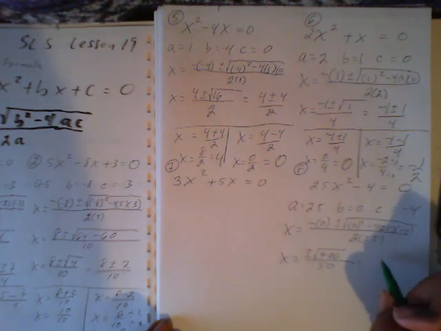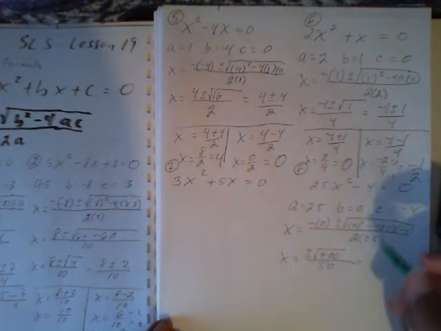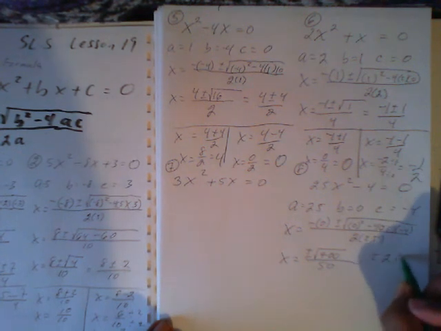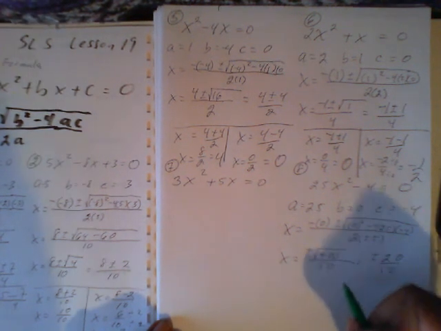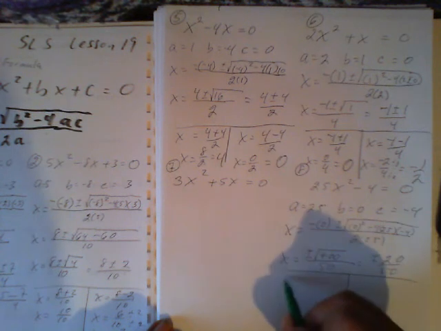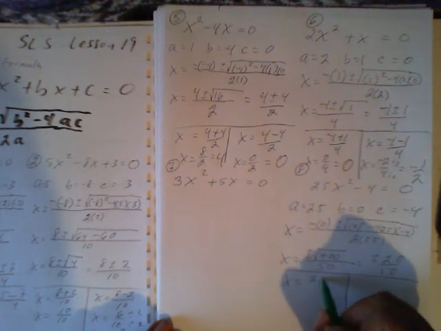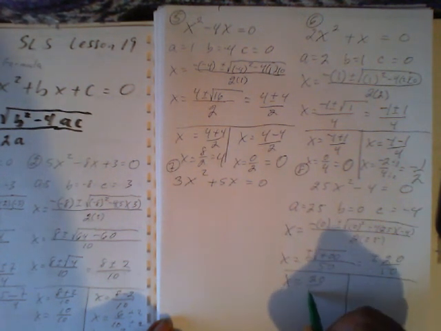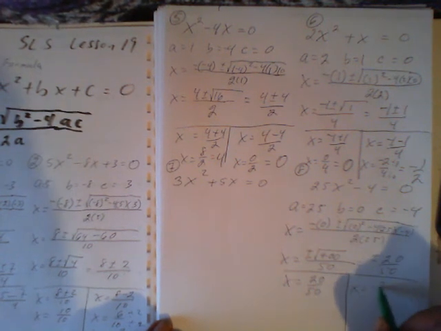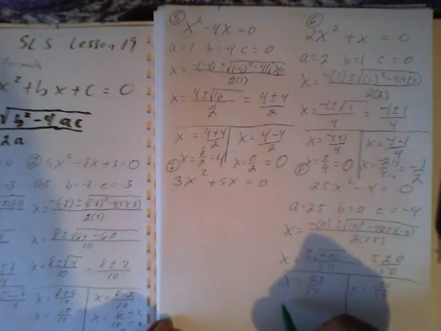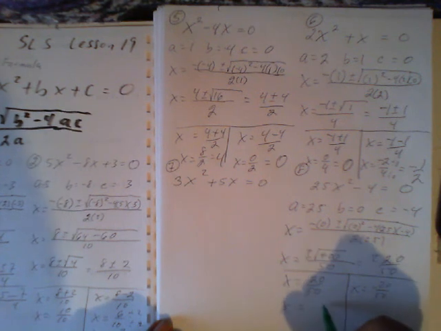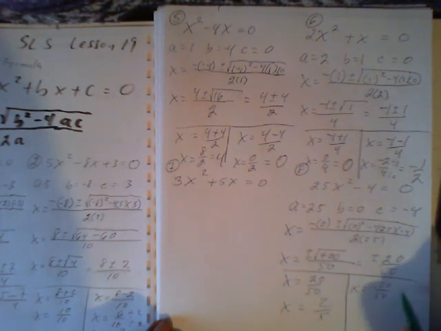Well, the square root of 400 will be 20, so that'll be plus or minus 20 all over 50. So that breaks us into two answers. X equals positive 20 over 50, and x equals negative 20 over 50. If I divide this by 10, we'll get x equals 2/5. Divide this by 10, we'll get x equals negative 2/5.